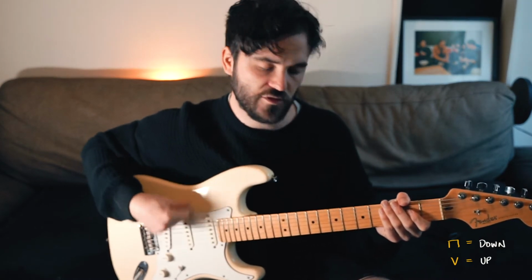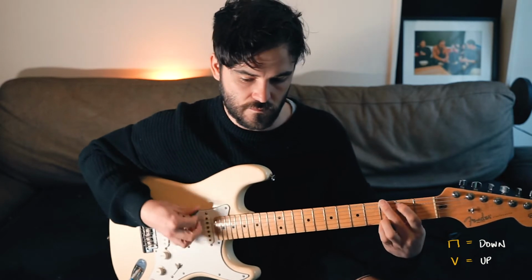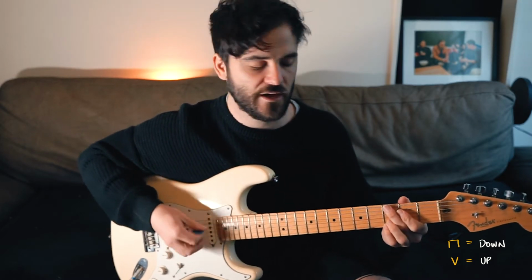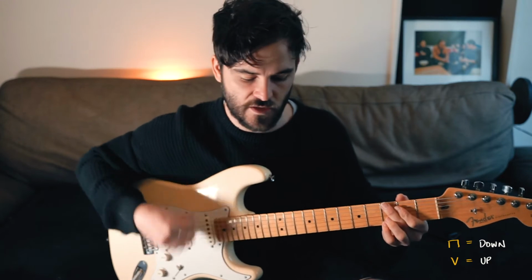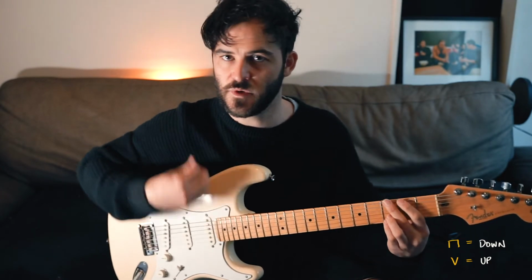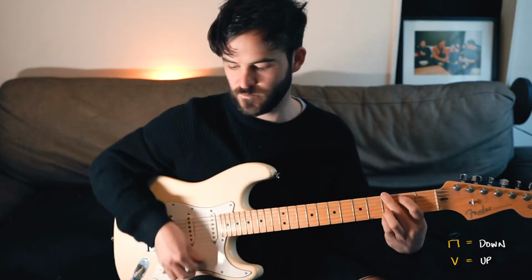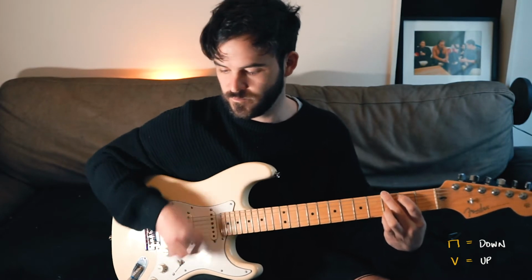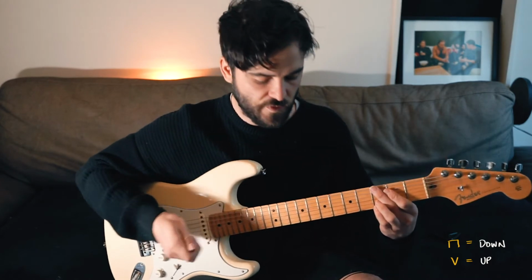The better you get with it, you can start to mess it up with some double downs or double ups, if that's the kind of sound you want, but generally speaking, 99% of the time, we're swinging. Now, with knowing that, we're going to go through 3 really simple and common strumming patterns.